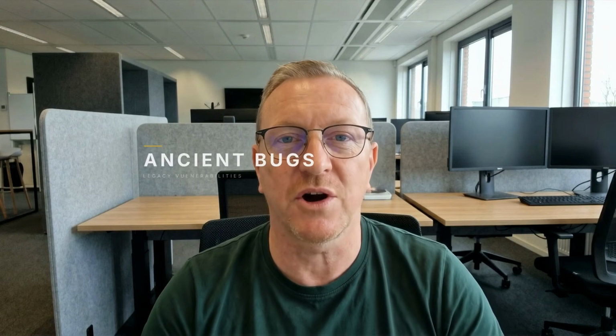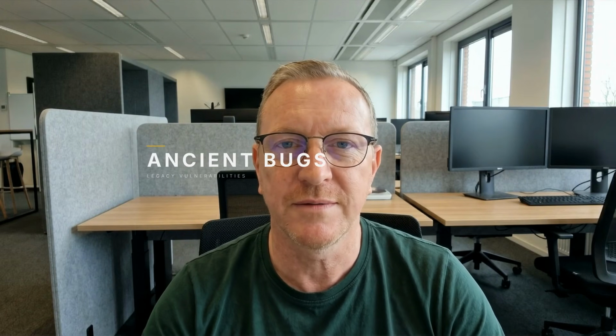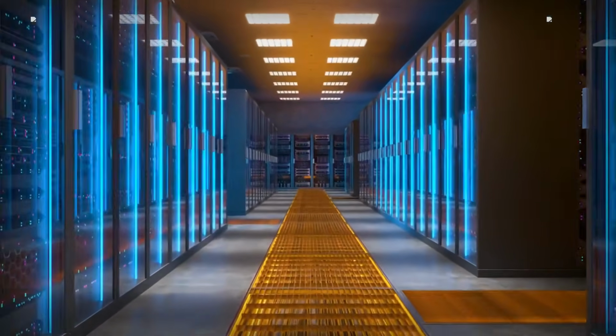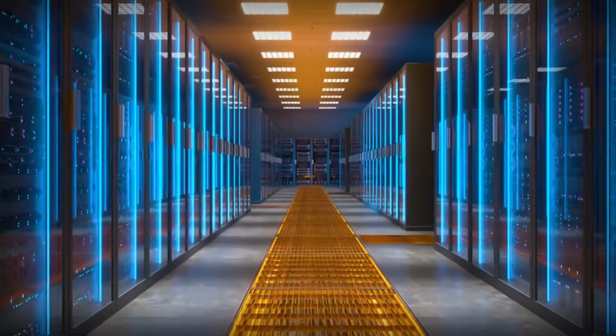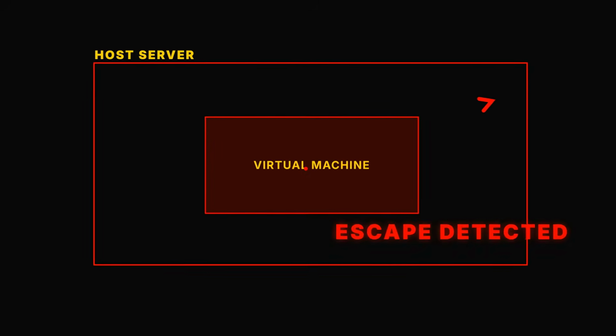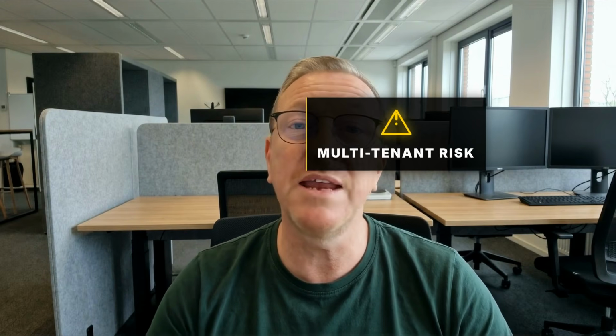Speaking of ancient bugs, the kernel isn't the only place hiding legacy flaws. This week, security researchers flagged a 16-year-old vulnerability in the Linux KVM hypervisor. KVM is the backbone of modern cloud infrastructure, powering everything from AWS to your local Proxmox server. The vulnerability allows an attacker who has root access inside a virtual machine to break out of the virtualization sandbox and execute code on the underlying host operating system. This is the nightmare scenario for cloud providers and anyone running multi-tenant infrastructure. KVM Escape completely shatters the isolation model.